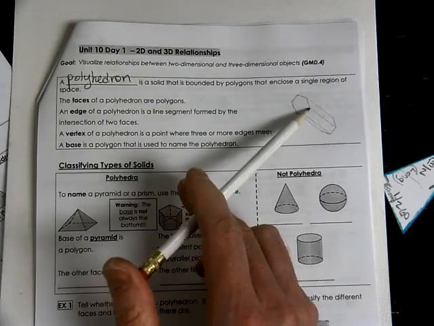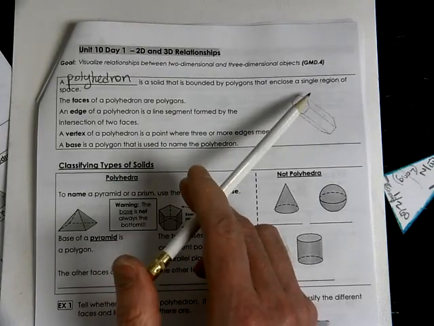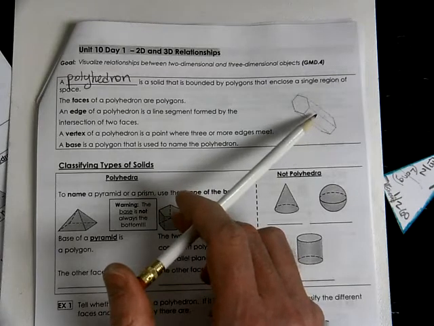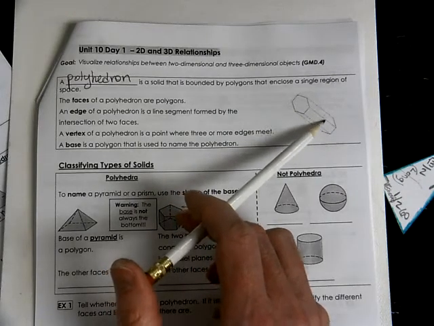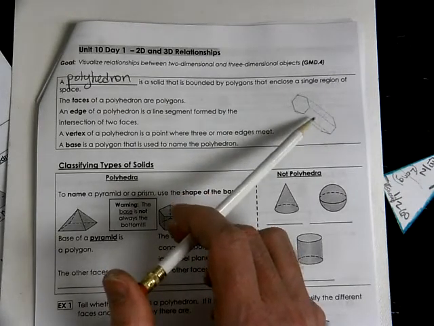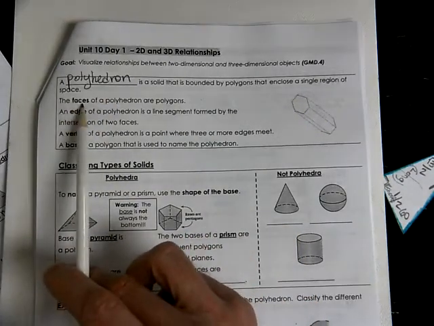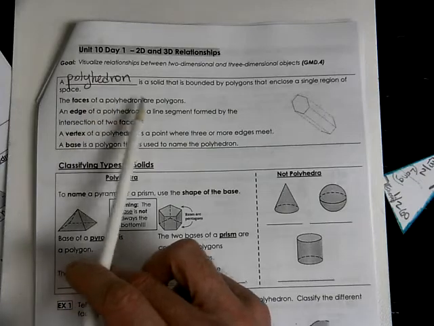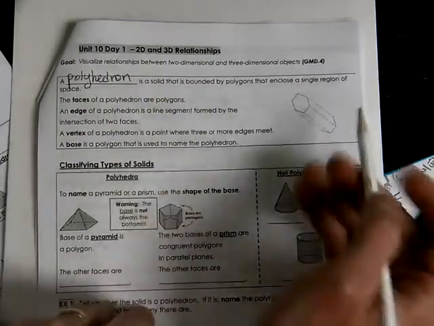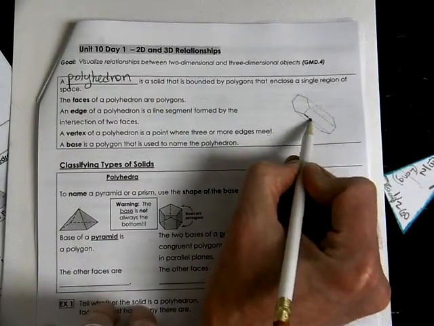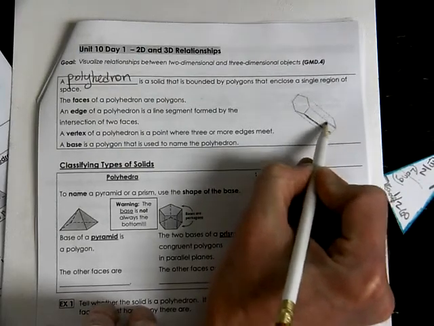So here is an example. Each of the sides are all polygons. So this is called a polyhedron, because it's a three-dimensional polygon. It has faces, and the faces are polygons. Faces are the sides of your shape.